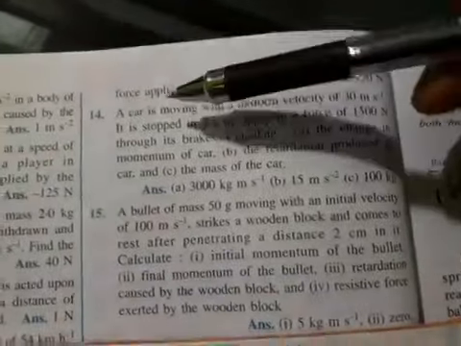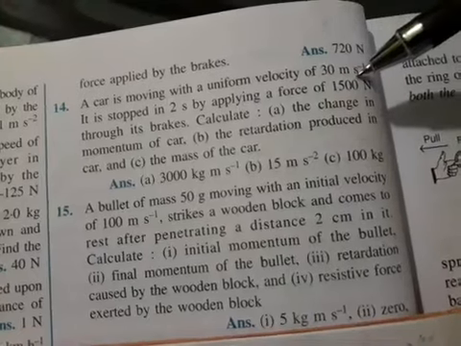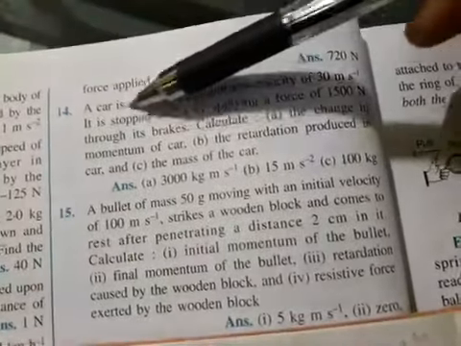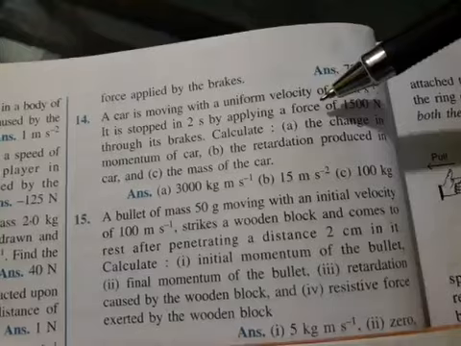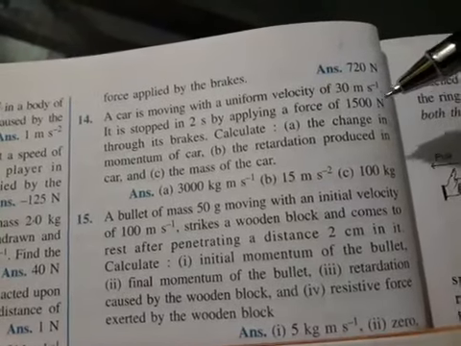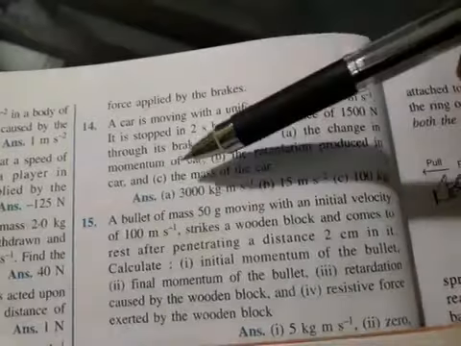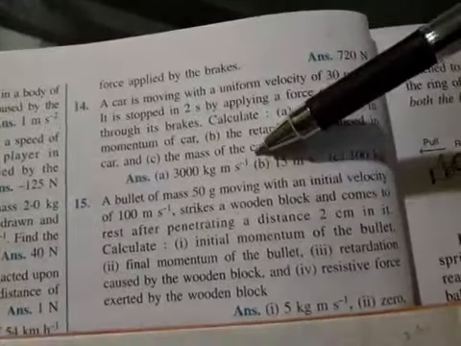Next is question number 14. A car is moving with a uniform velocity of 30 meter per second. That means that is my u. It is stopped. That means v is 0 in 2 seconds, that is t is equal to 2 seconds, by applying a force of 1500 Newton, that is my force, through its brakes. Calculate the change in momentum of the car, the retardation produced in the car, and the mass of the car.